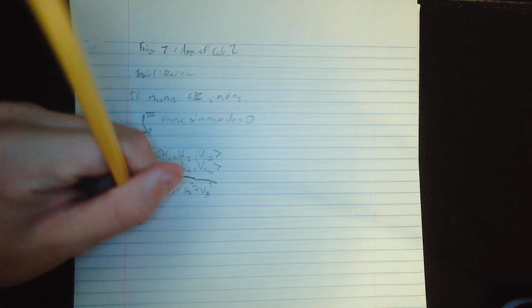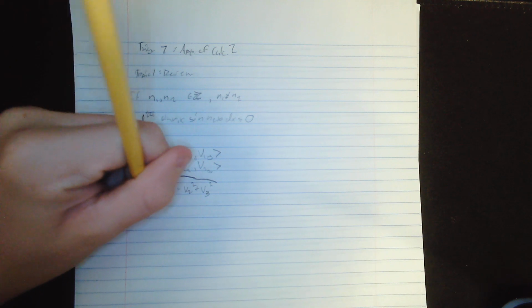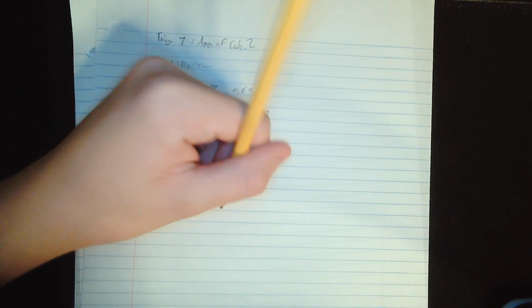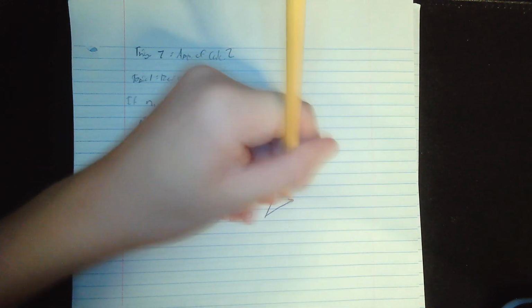We've also established that if we multiply two vectors, it's equal to the vector norm of both vectors multiplied together times the cosine of theta, theta being the angle between the two vectors.